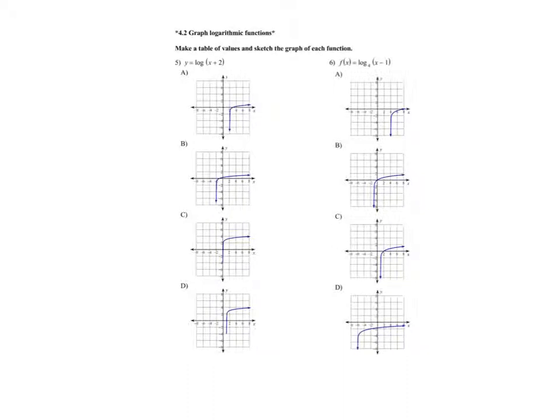For graphing a logarithm, there's a couple of approaches. I don't care if you put the equation in your calculator and graph it that way, that's fine. Another way to think about it is to look at the equation. So I'm going to do number 5. Now I know that that's actually log base 10.